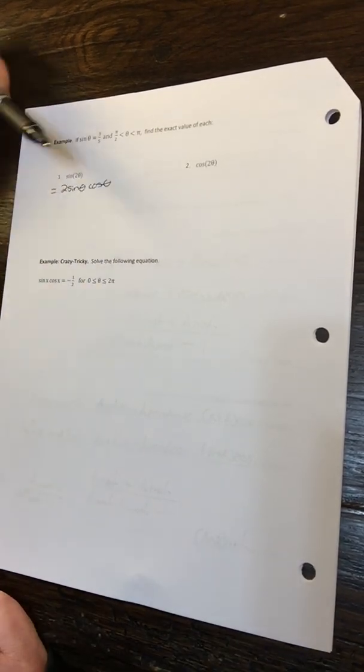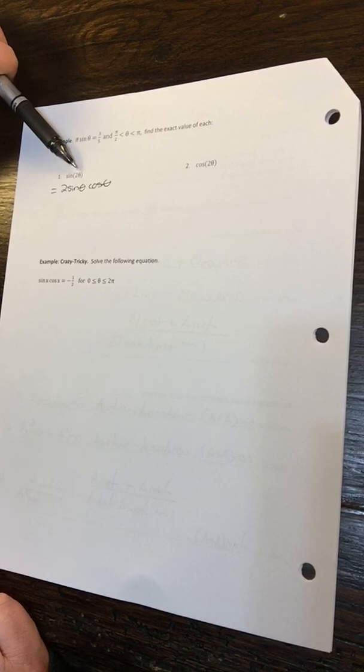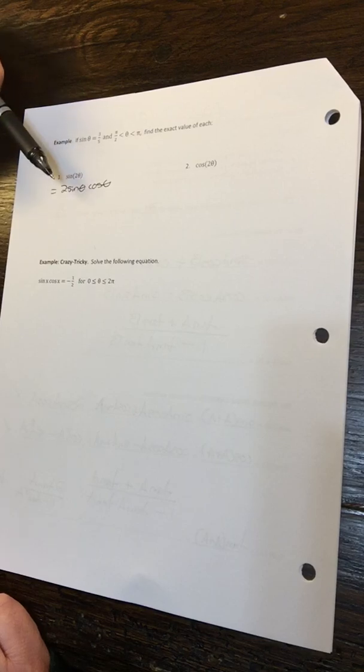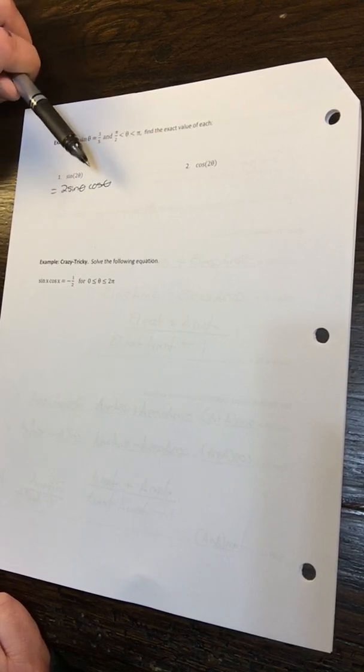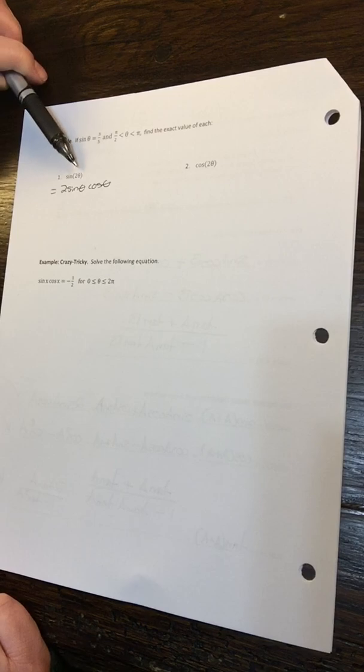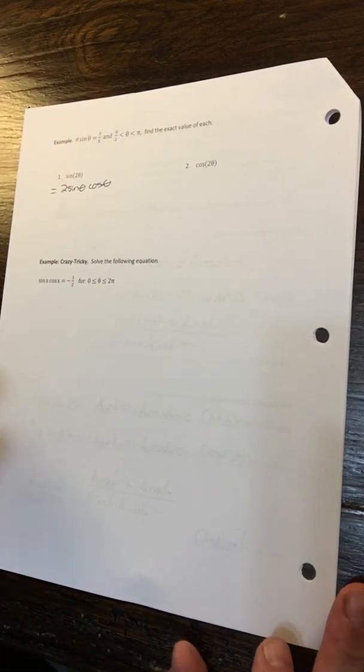So just for example, if this was the sine of 60 degrees, all right, that's 2 times 30, right? 60 degrees is 2 times 30. So this would be 2 times the sine of 30 times the cosine of 30 if I wanted the sine of 60 degrees. That's how it works.